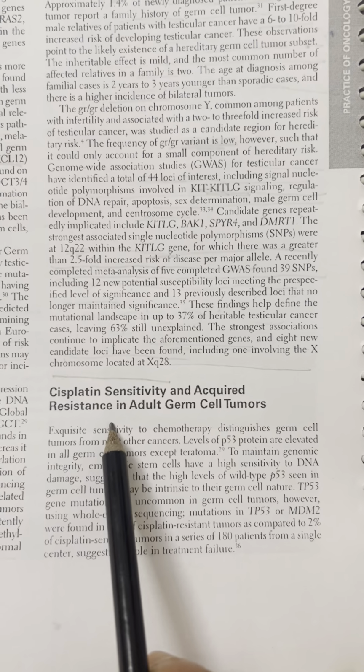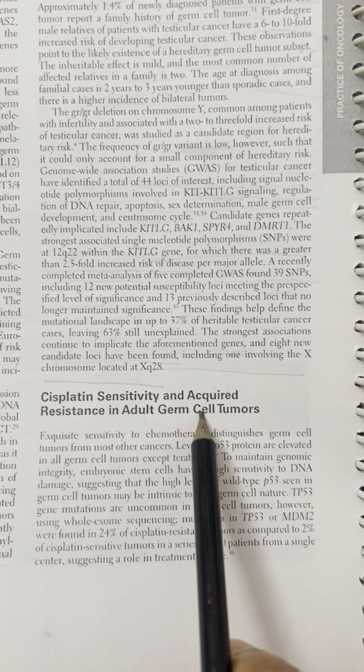Cisplatin sensitivity and acquired resistance in adult germ cell tumor.